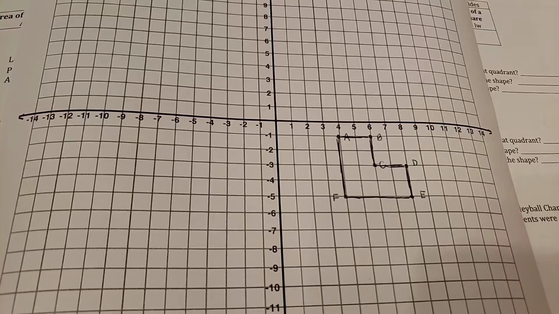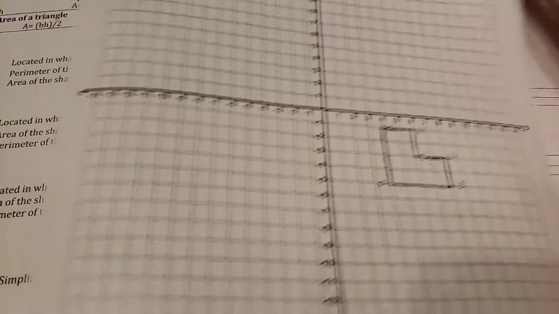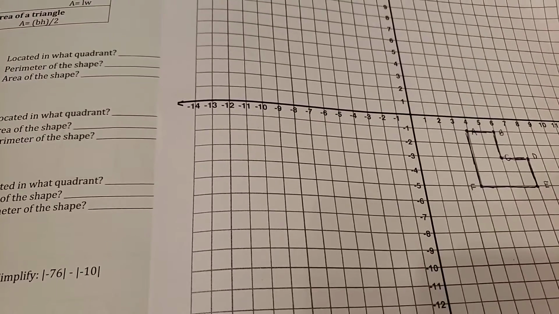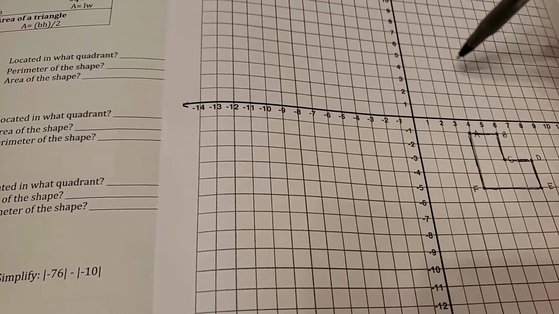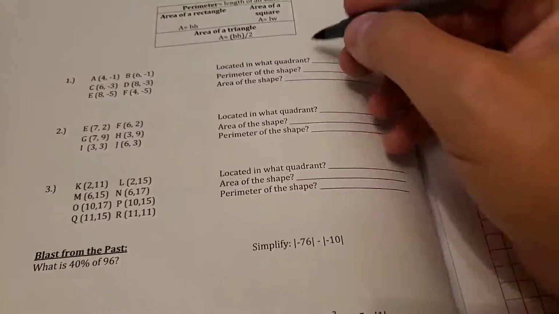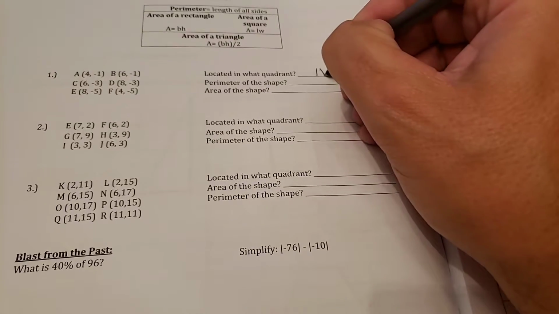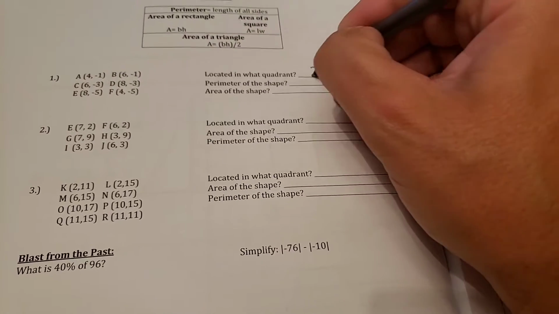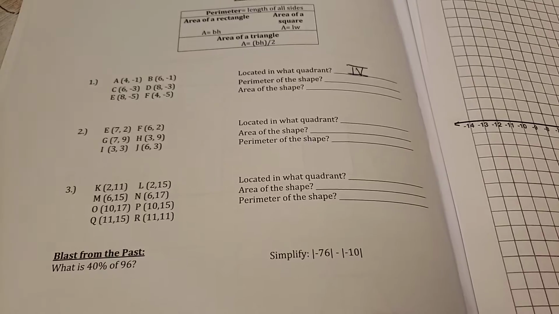But whatever we do call it, first and foremost, he wants to know what quadrant it's located in. 1, 2, 3, 4. So quadrant number 4. If you don't know how to do the Roman numerals, you could just put 4. I'd be okay with that.